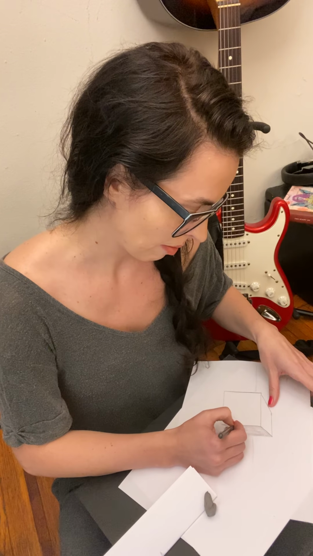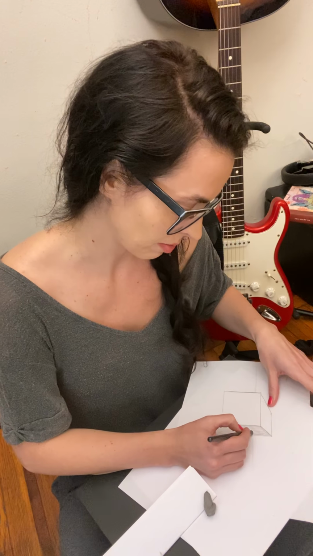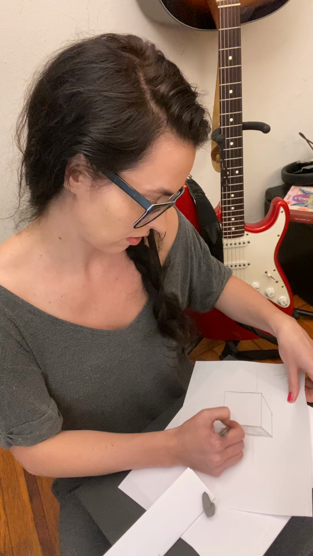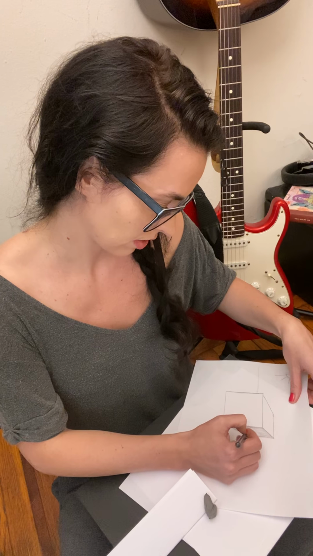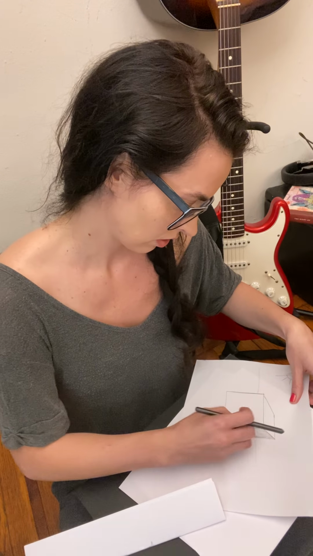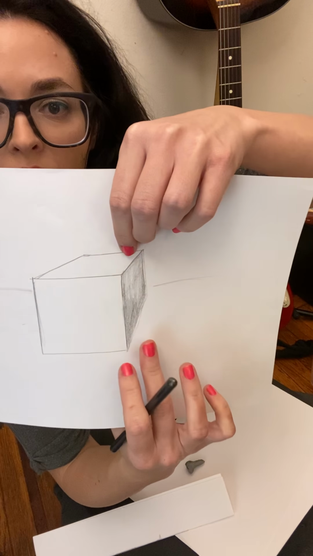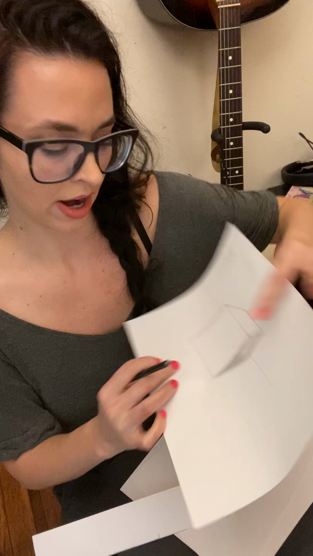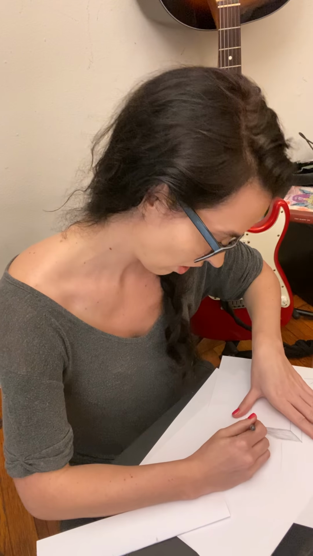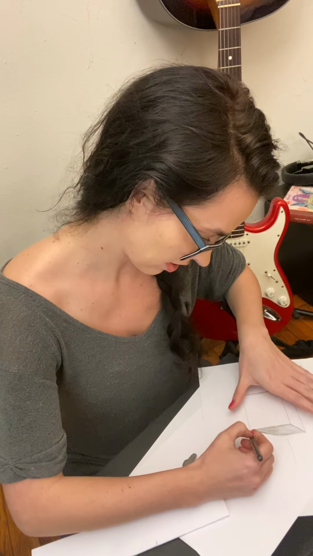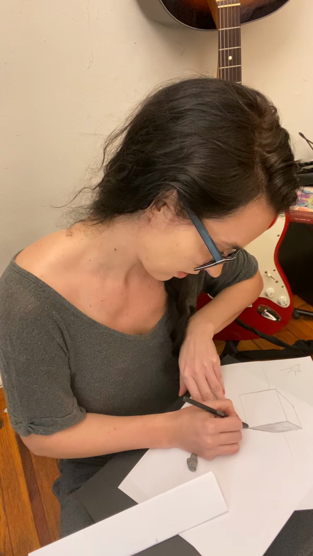Okay, so another thing that's kind of cool that we'll notice about this side is it's gonna get slightly darker down here towards the edge, and then we're gonna imagine that there's a shadow here.